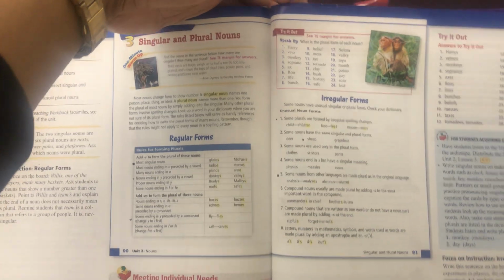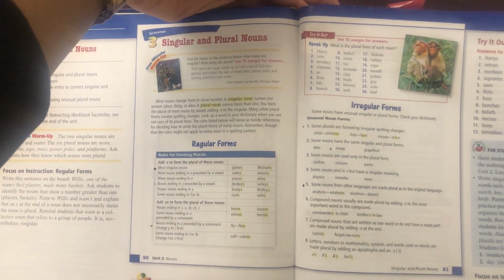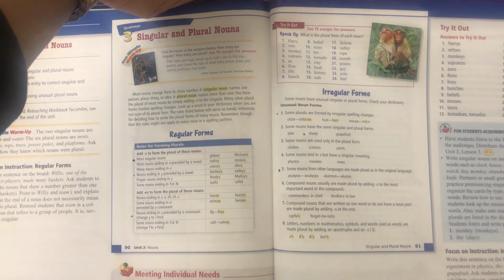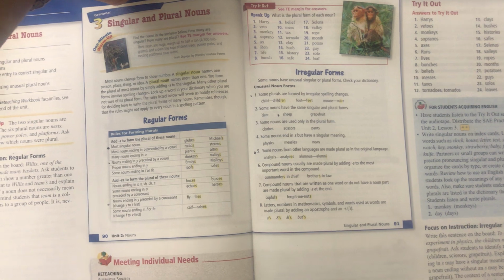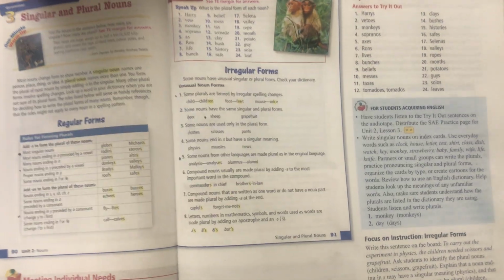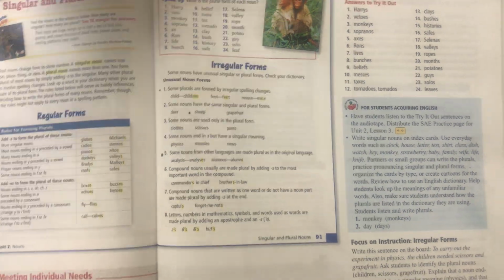So we're working with singular and plural nouns. So we're learning how to change a singular noun into a plural noun. And we're learning the rules that would help us always be able to identify what form we need to change the word into. And then of course we have irregular forms that we have to get into the habit of memorizing.